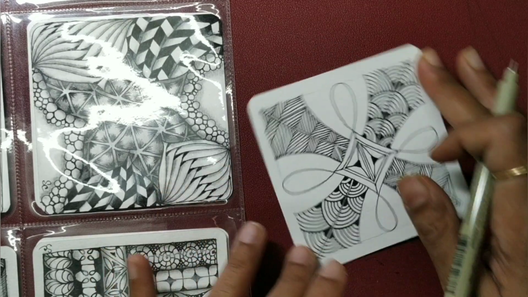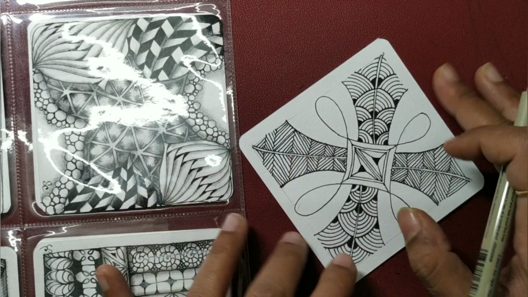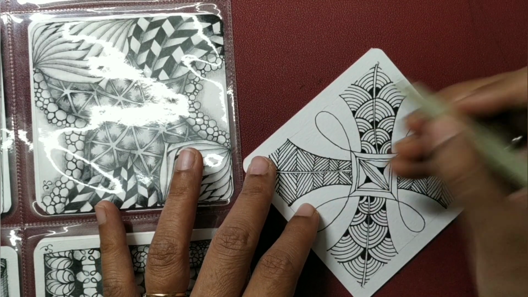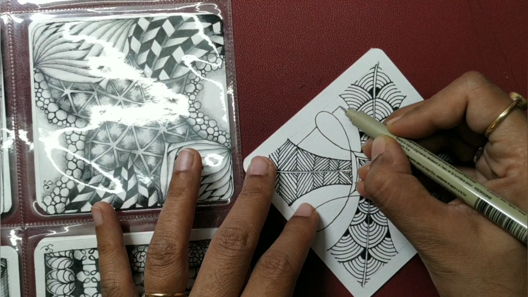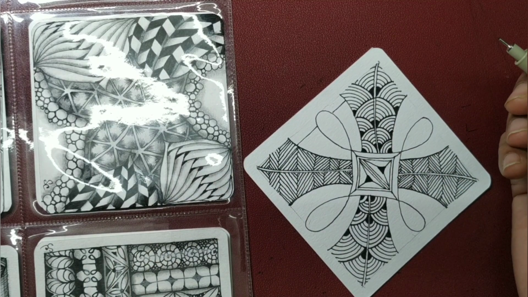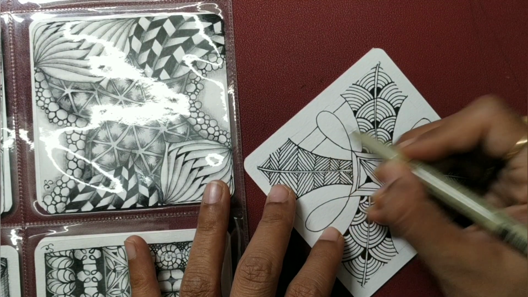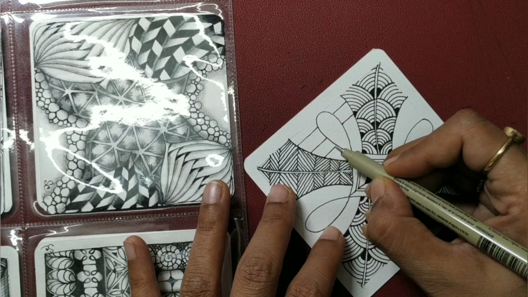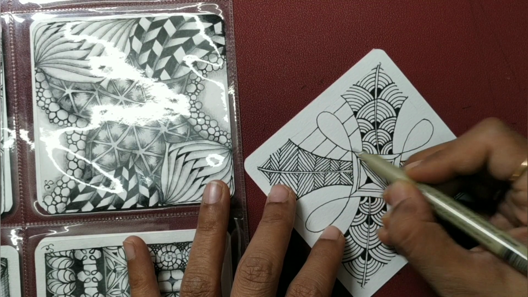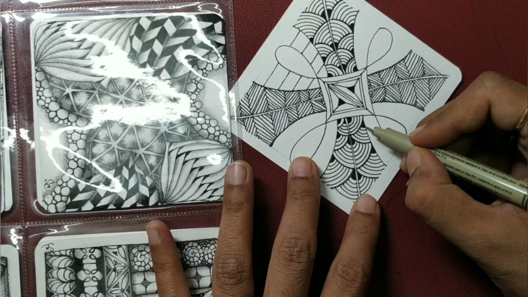Right, so we finally have these sections left. You can either leave it the way it is, or you can add some other fragment, or add some other tangle. Let's see. First of all, I am drawing these lines.